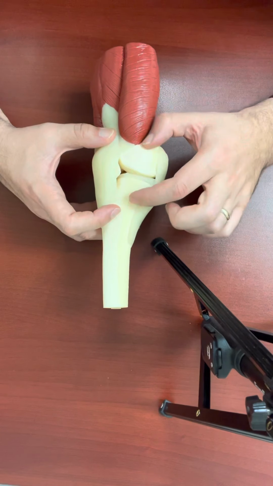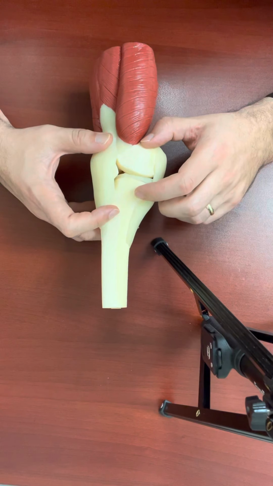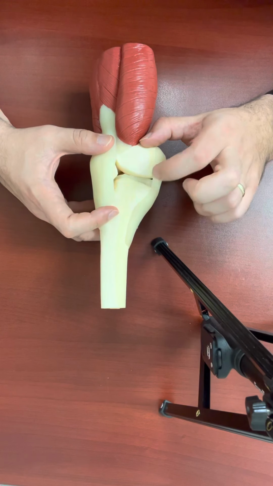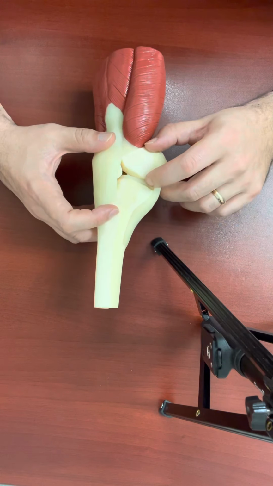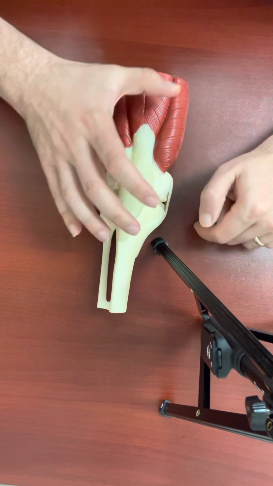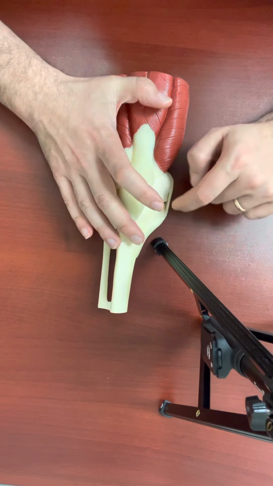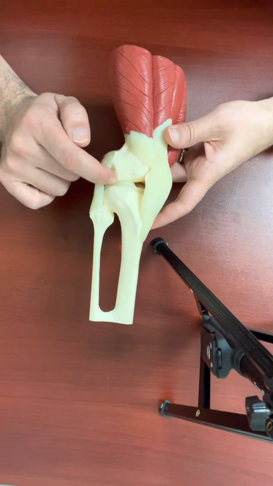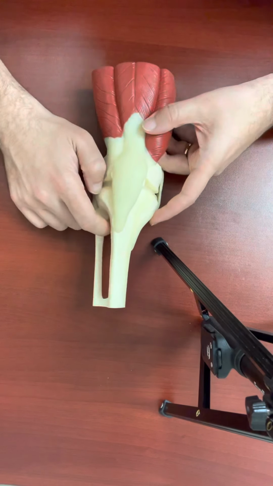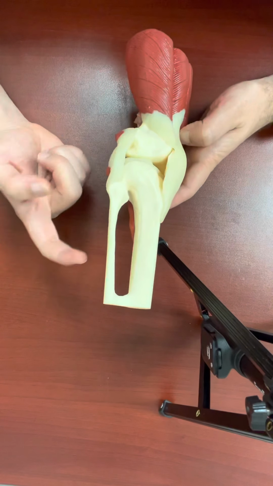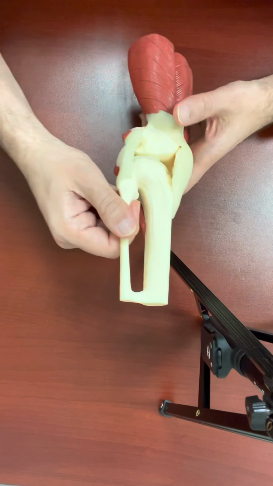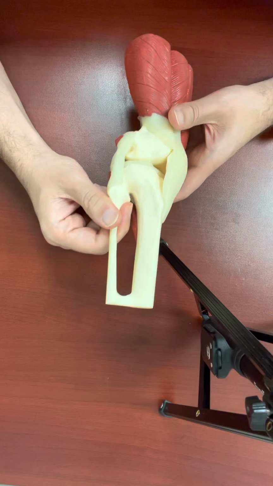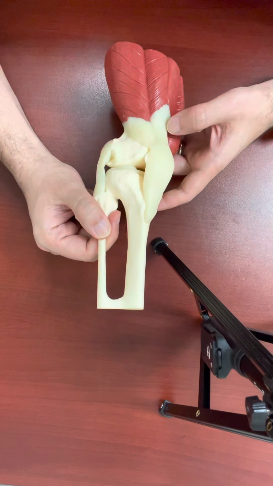In between these bones is the menisci, the medial, the one towards the center, this being the right leg, and then the lateral meniscus being more on the side. We have this little guy here, which is the fibula, the bone on the side of the lower leg.